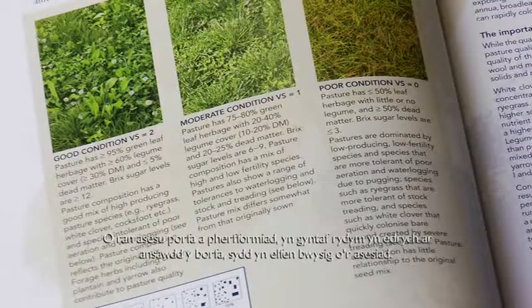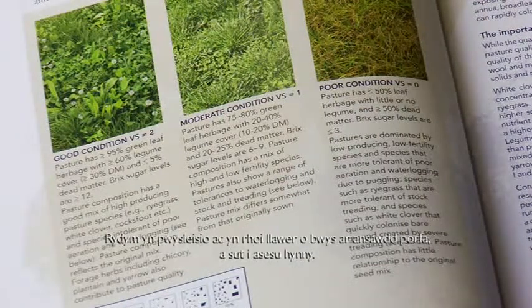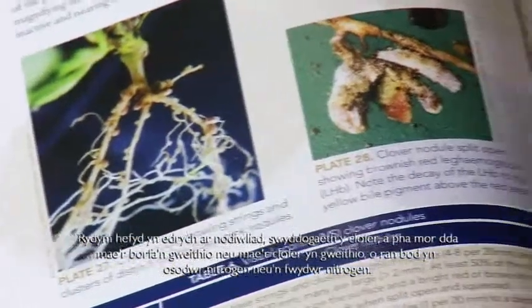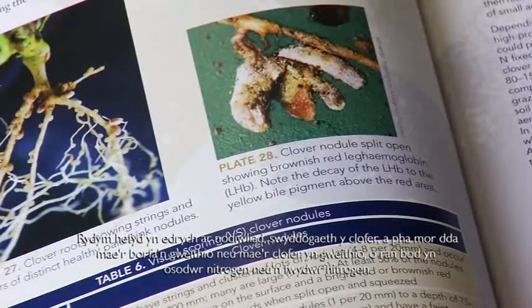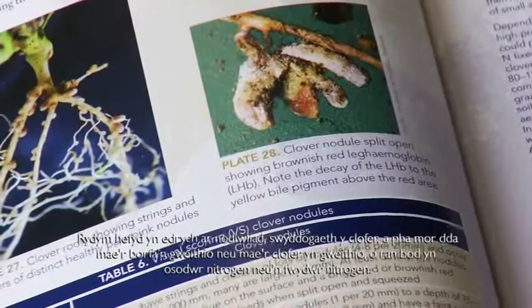In terms of pasture performance assessment, we first look at pasture quality, which is a major component of the pasture assessment. We put a lot of importance on pasture quality and how to assess that. Then we're looking at the nodulation, the clover function, just how well the pasture is functioning, or the clovers are functioning in terms of being either a nitrogen fixer or a nitrogen feeder.